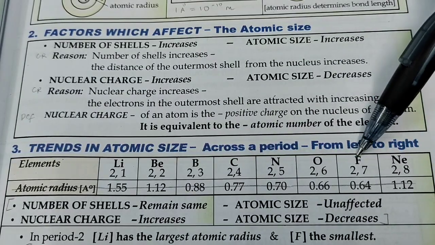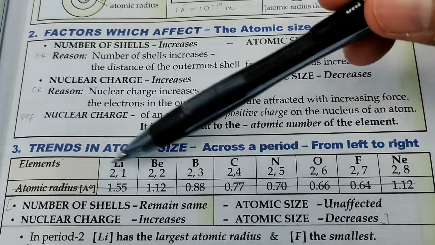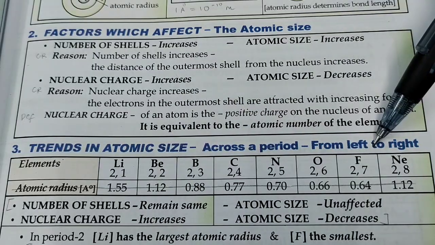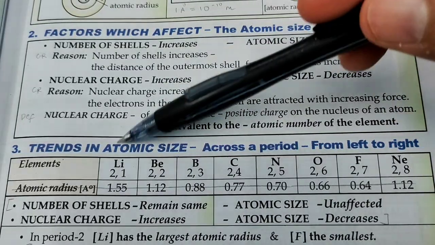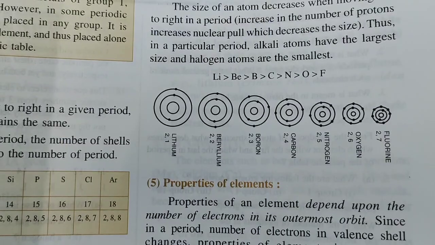Now, the more the number of protons, the more is the nuclear pull on that last shell, which is negatively charged due to electrons. So from left to right, since the nuclear charge increases, atomic size decreases. That is why in period number 2, lithium is the biggest atom and fluorine is the smallest atom.